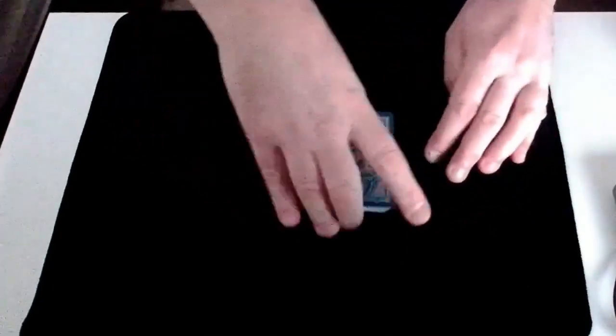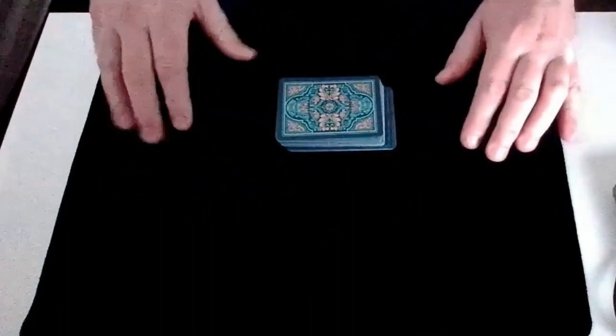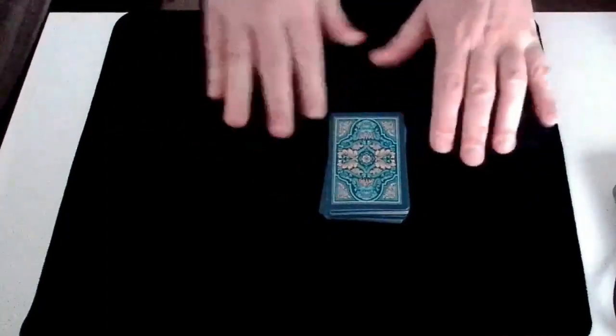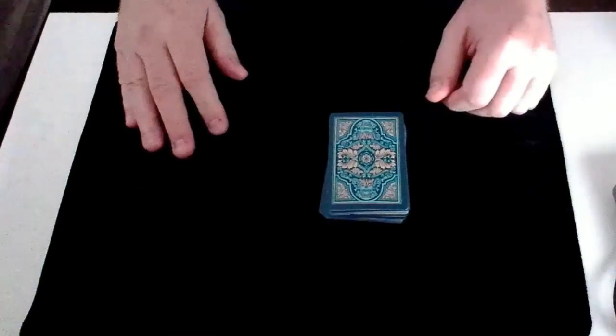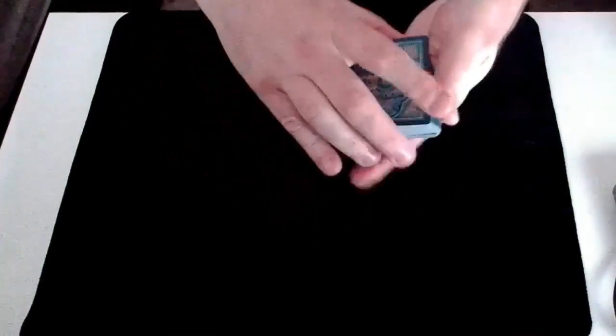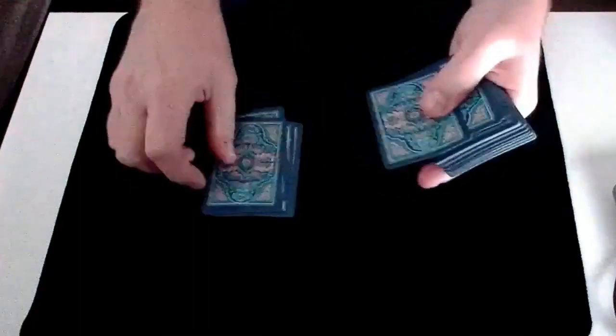So again, you'd probably then do some sort of fake shuffles, fake cuts, so that the spectator didn't think they were in any order. And you'd say to the spectator, can you now give me a number between 10 and 20? So whatever number they give you, let's say it's 13, you count out 13 cards, 1, 2, 3, 4, 5, 6, 7, 8, 9, 10, 11, 12, 13.